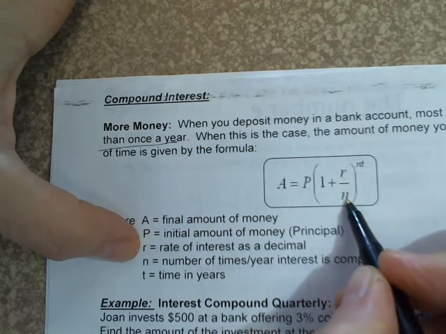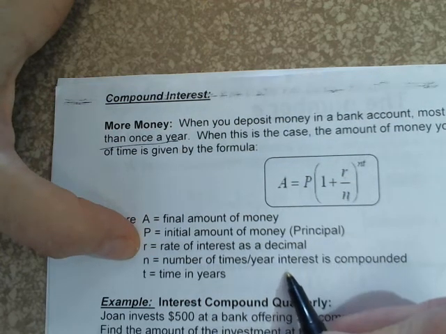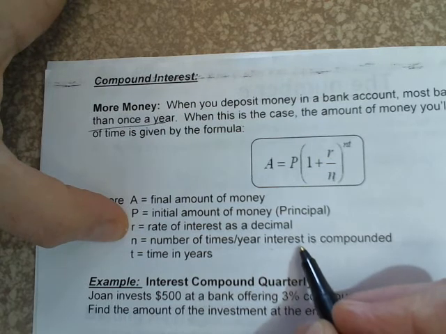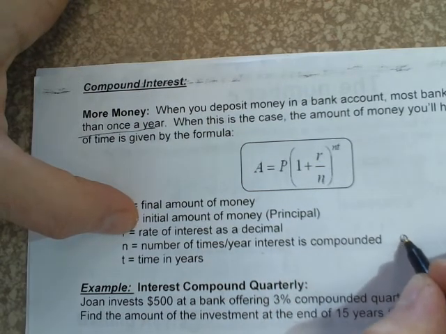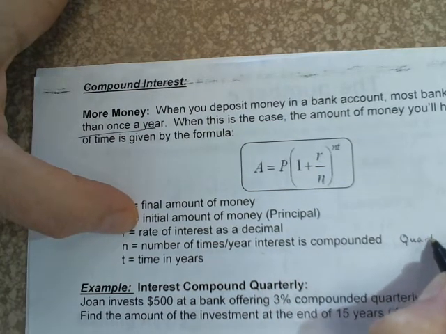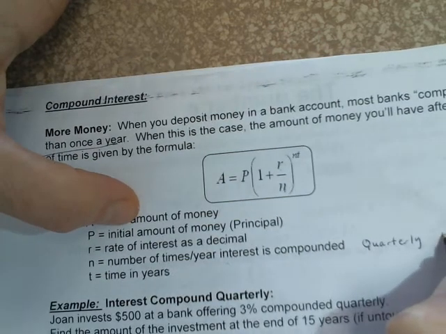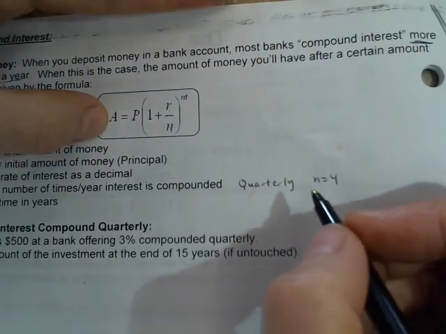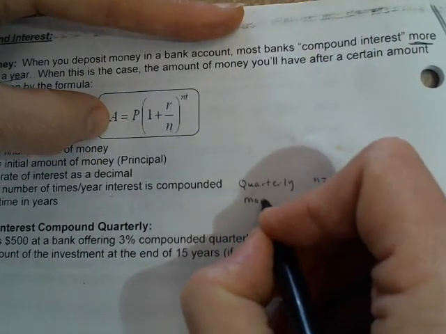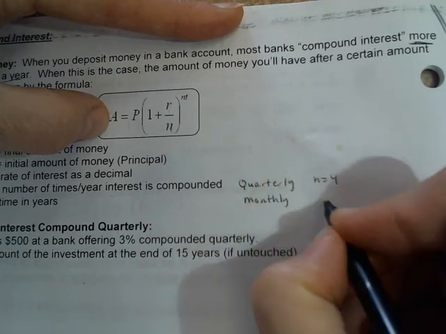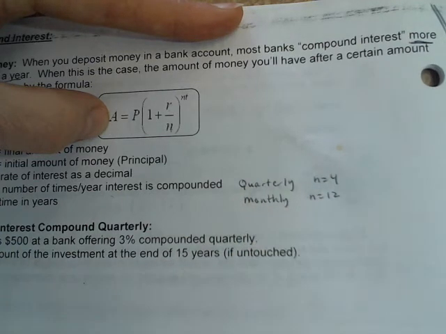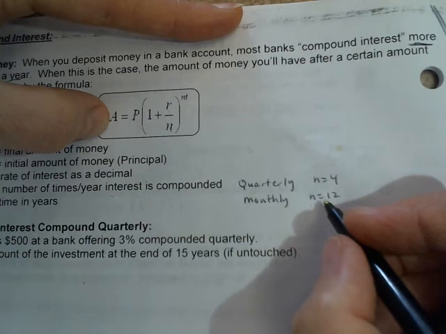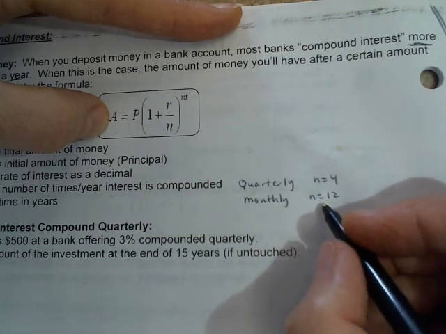Now, N is the number of times per year that the interest is compounded. So if you have something like compounded quarterly, N would be 4 because quarterly means 4 times a year. If you have interest compounded monthly, N would be equal to 12 because monthly means once per month and there are 12 months in a year.